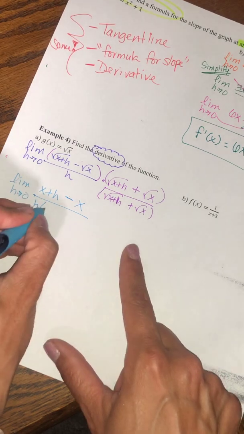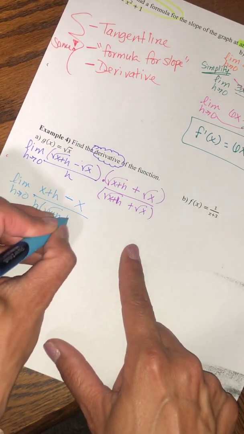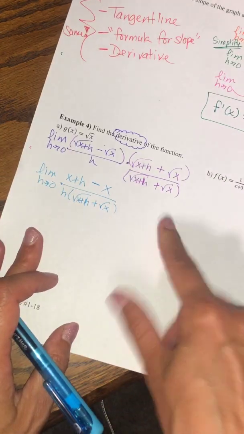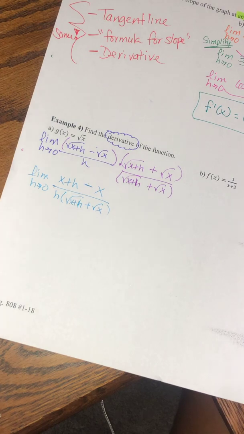So h times square root of x plus h plus square root of x. Remember, don't ever multiply out the denominator. Just don't do it. I know that you might want to. Just refrain.